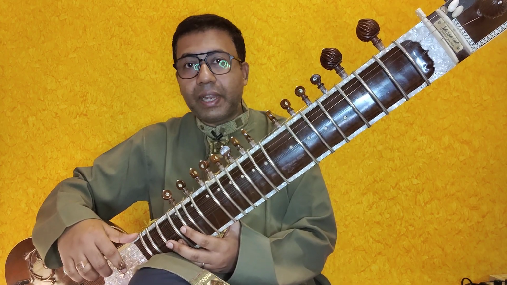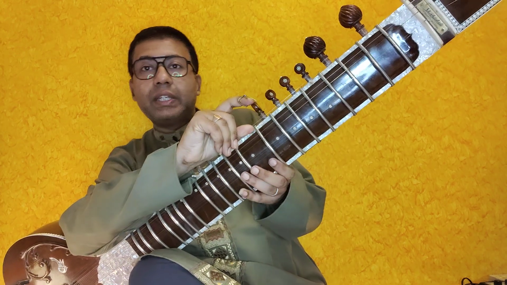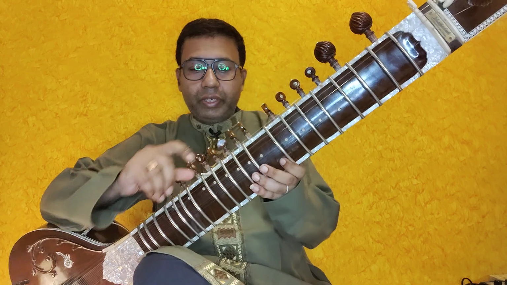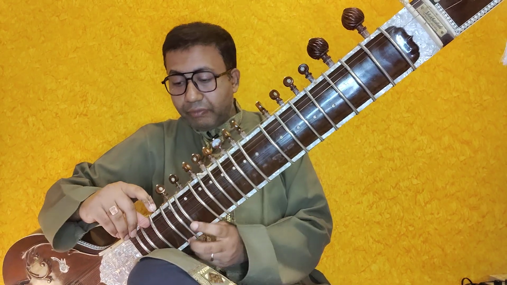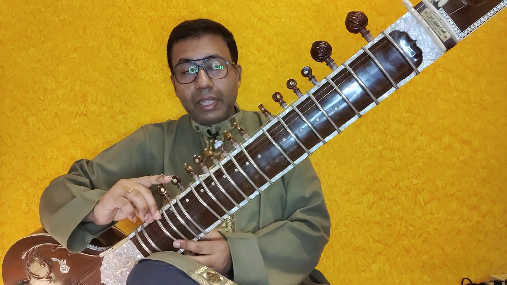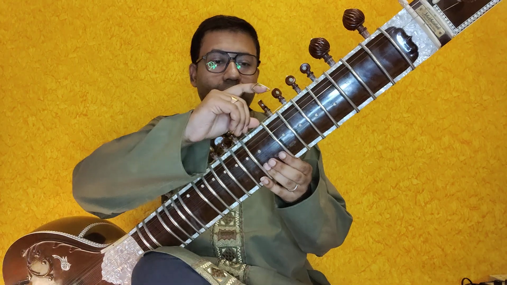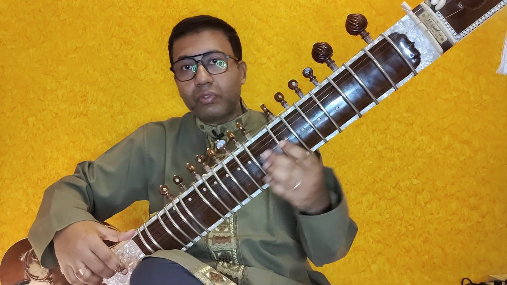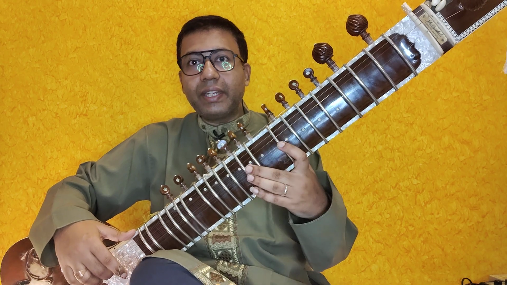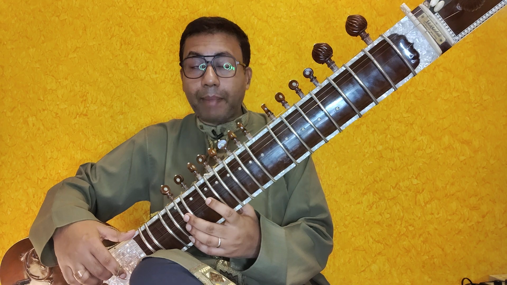So I have shown you in bilaval. You can try doing this in purvi third. Purvi third means sa, komal re, shuddha ga, tivra ma, pa, komal dha, shuddha ni, sa. So in that the relative distance between the consecutive notes gets changed. For example, here you will get the difference between re to ga and dha to ni, which is a big gap.